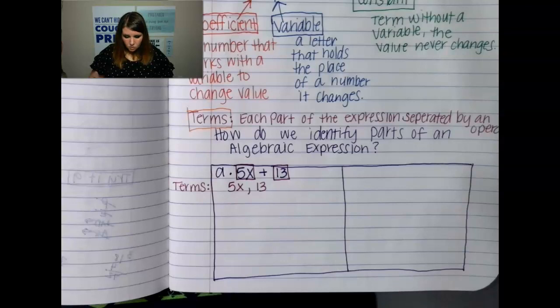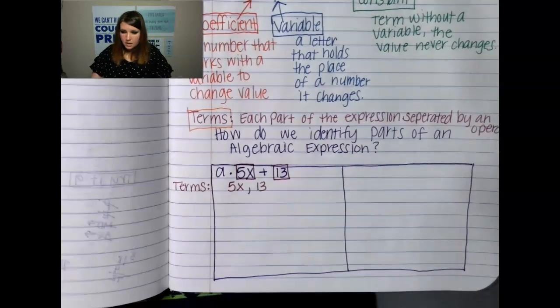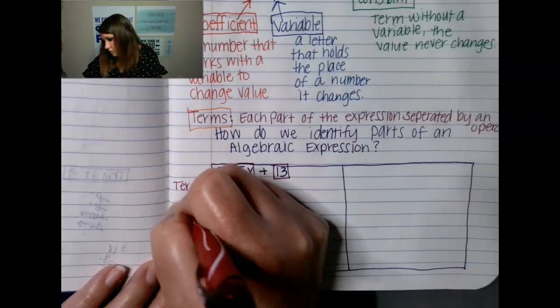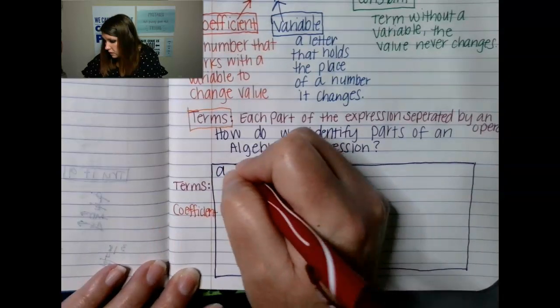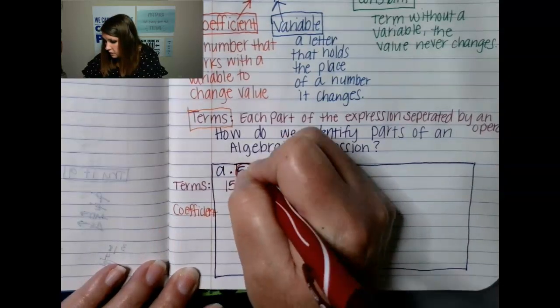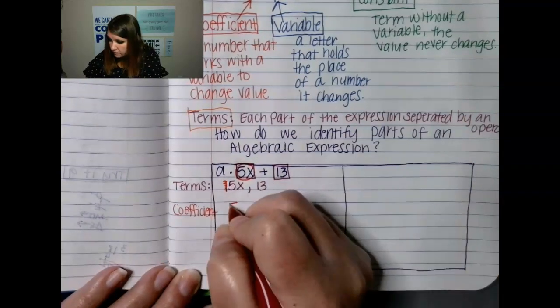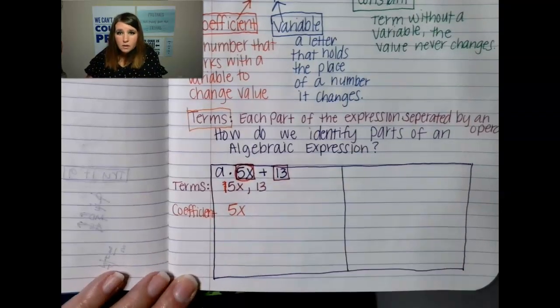Now we want to know what is the coefficient. So what is the coefficient? Well, we wrote coefficient in red, so I'm just going to rewrite that in red. My coefficient was 5x. So I only have to list 5x. So the coefficient is 5x.